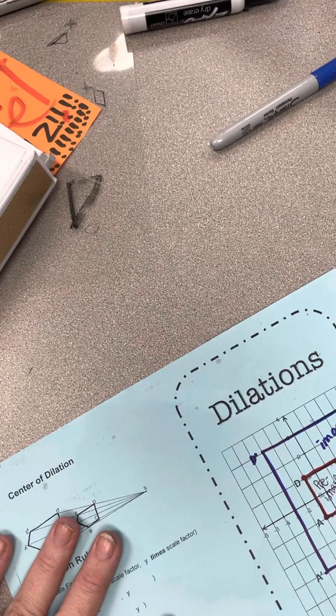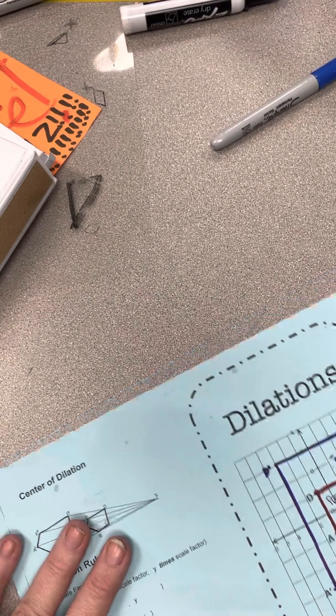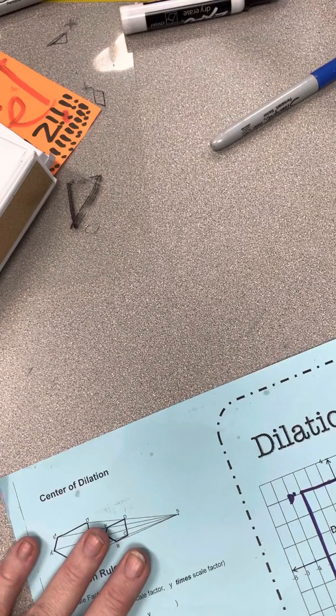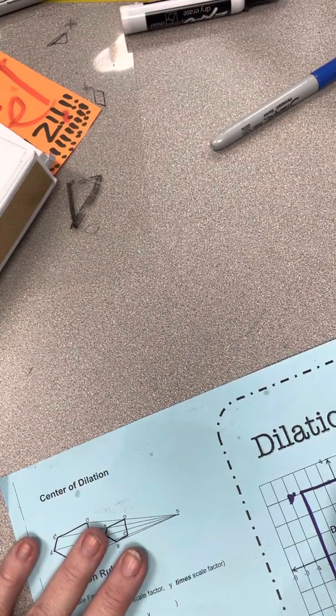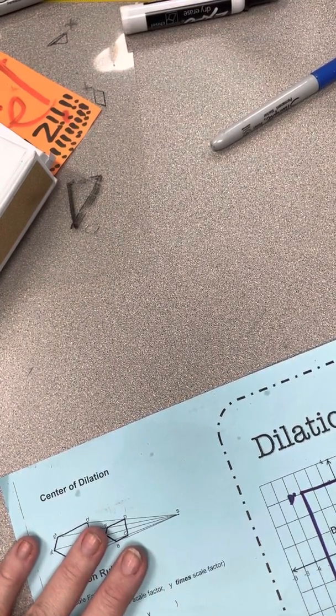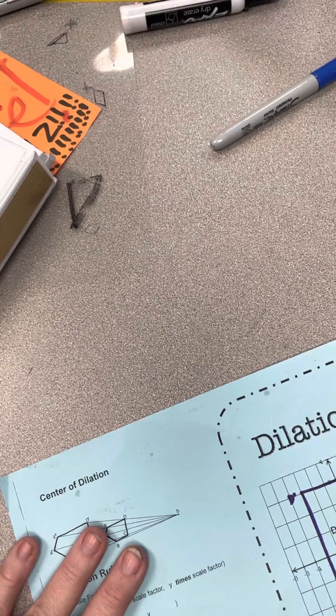So if A is -1, 2, I would do -1 times 3, 2 times 3. So -1 times 3 will be -3. 2 times 3 is 6.